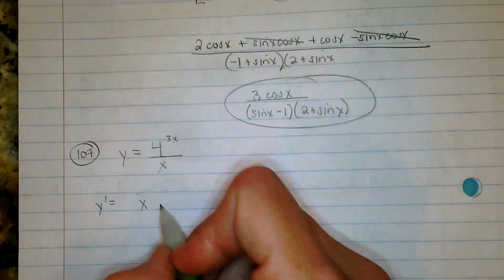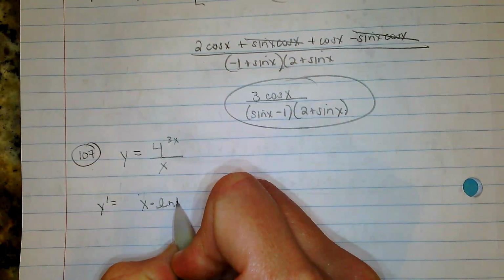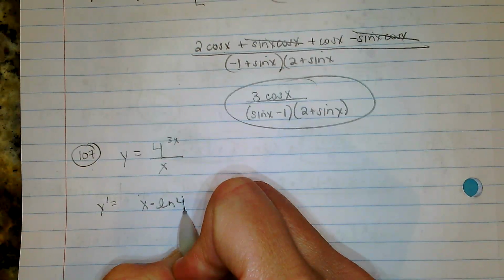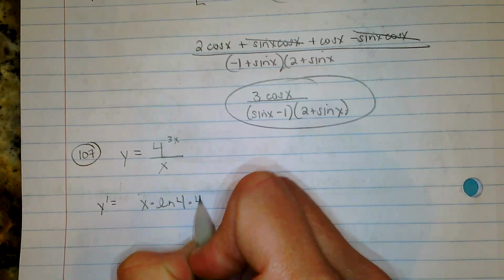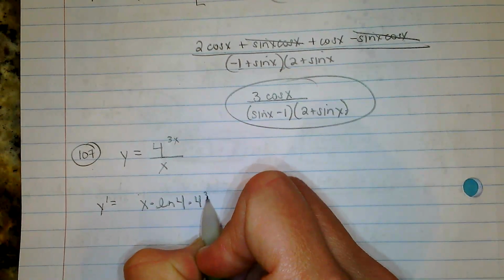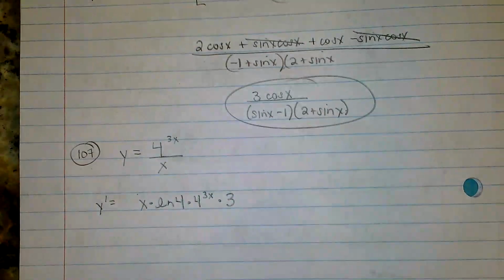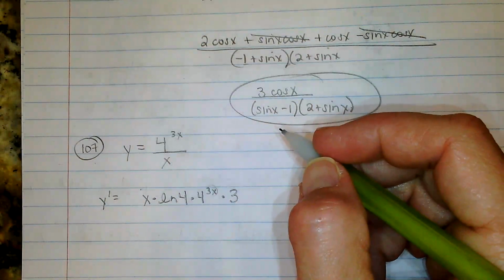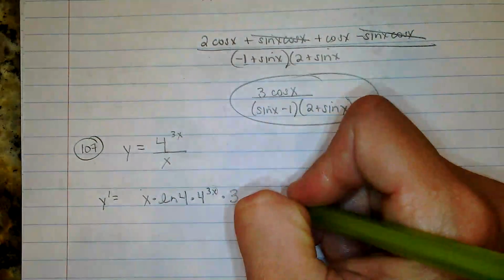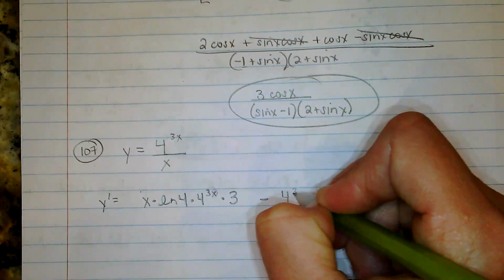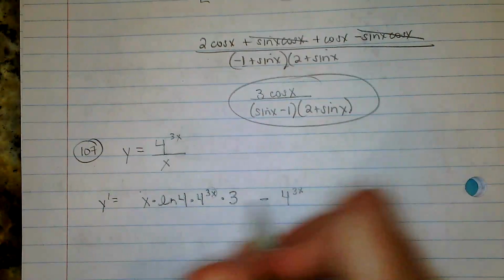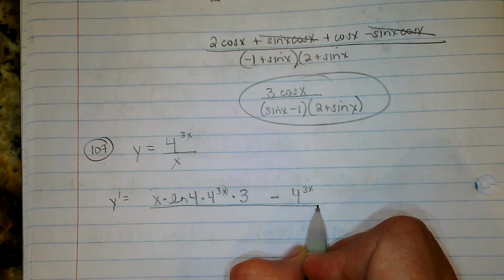So the derivative of the top is ln of 4 times 4 to the 3x times 3, because you know the derivative of what's inside, minus the top times the derivative of the bottom, which is just 1, all over bottom squared.